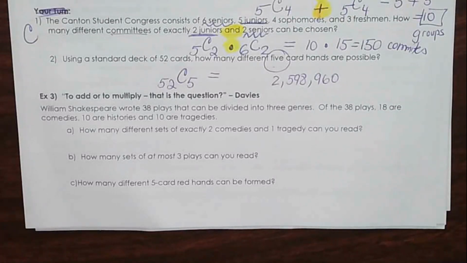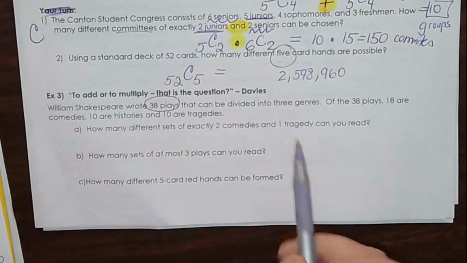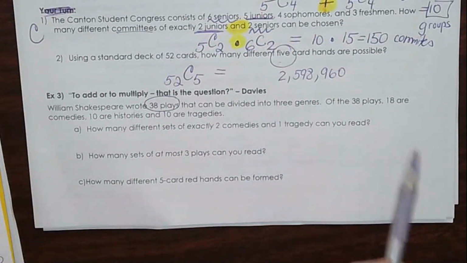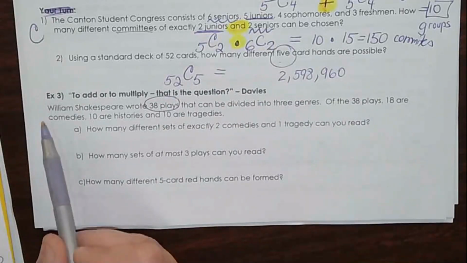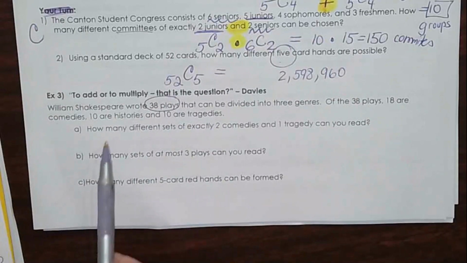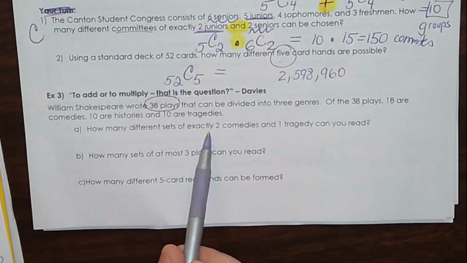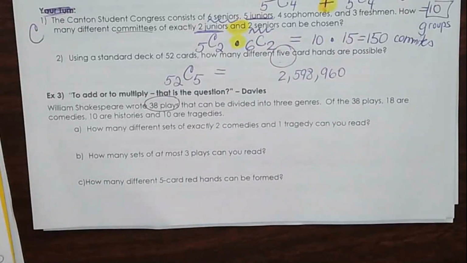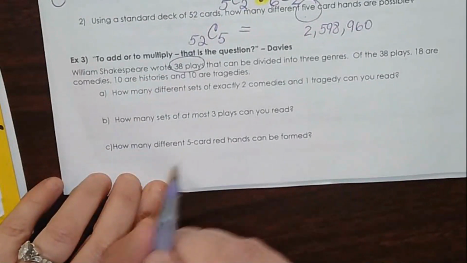On to William Shakespeare, who wrote 38 plays, so the total is 38 plays. They can be divided into 3. Out of the 38, 18 are comedies, 10 histories, 10 tragedies. How many different sets of exactly 2 comedies and 1 tragedy can you read? First of all, I want you guys to pay attention to these keywords.